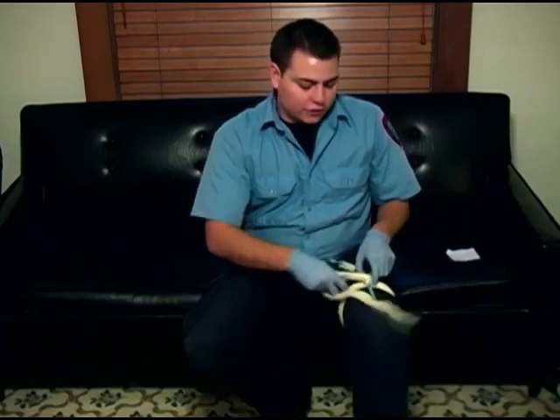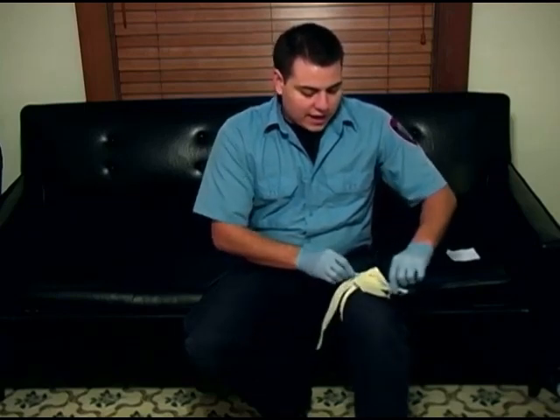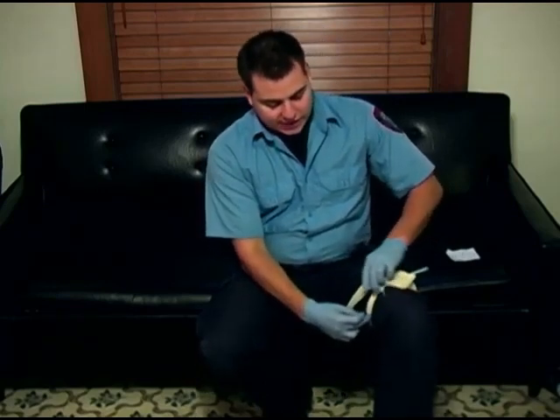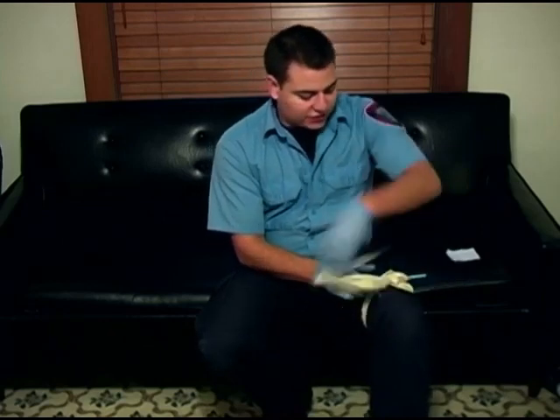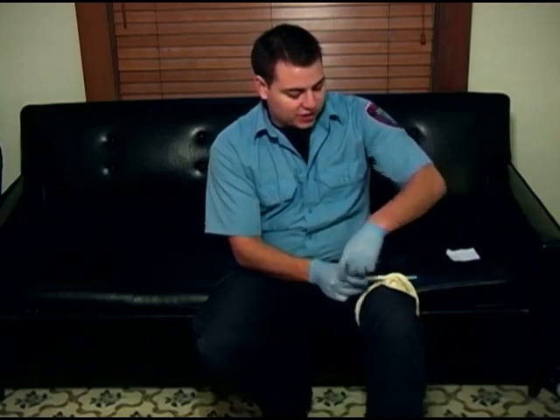What you're now going to do is start to actually spin it around. As you spin it, it's going to tighten here. I'm going to stop it here for the sake of I don't want to cut the blood flow off completely to my leg. But that'll be sufficient enough.